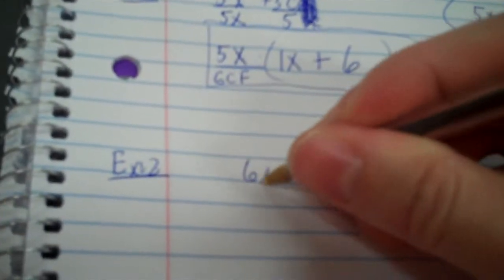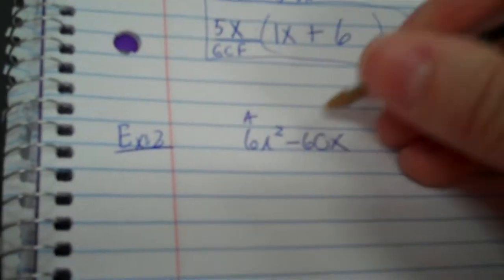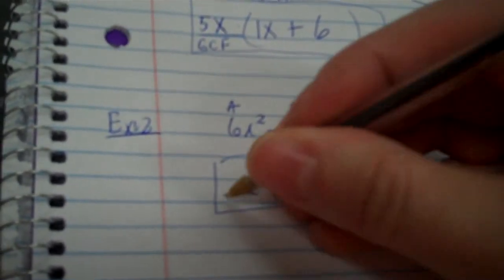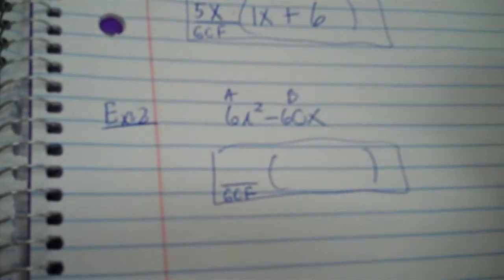Okay, example 2. We have 6x to the second power minus 60x. So again, that's a, that's b. When I have an ab quadratic, I just make the box, line with a parentheses, just like that. I write GCF. Okay, so 6 and 60. Here's the 6th row. Here's 6. Is 60 there? Yep. So that would be in the 6th row, making 6 our greatest common factor. That's what GCF stands for, greatest common factor.